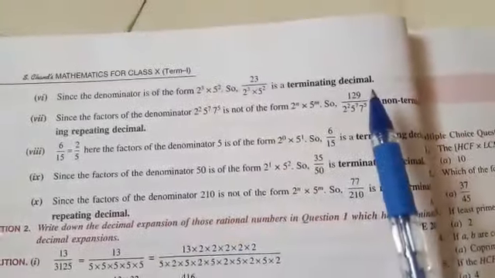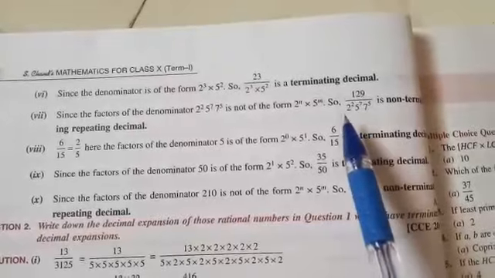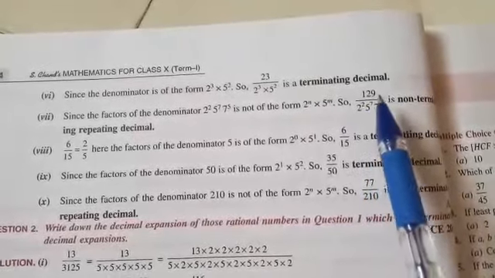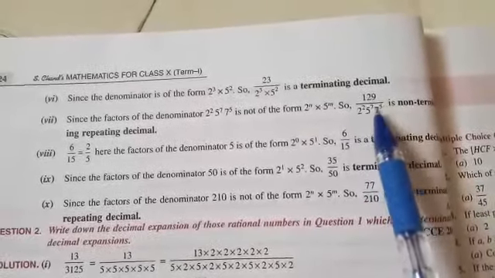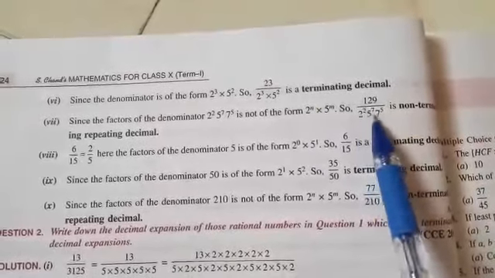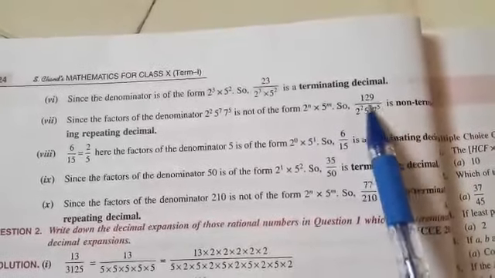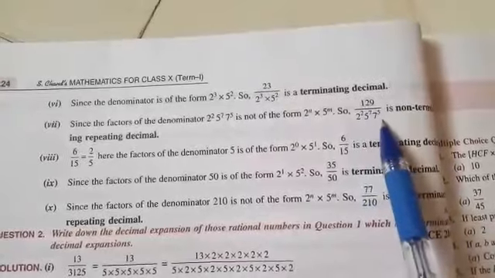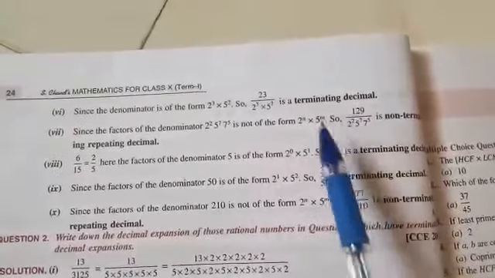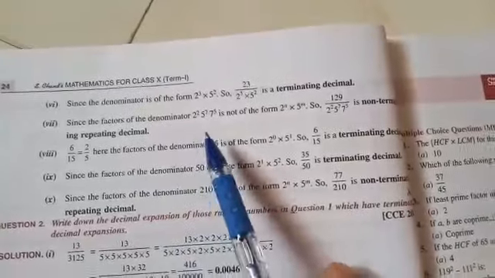So next question, 129 divided by 2 power 2, 5 power 7 into 7 power 5. Here nothing is written between them, so it is understood to be multiplication. Along with 2 and 5 there is 7. So it is not in the form of 2 power n into 5 power m. Therefore it has non-terminating repeating decimal.